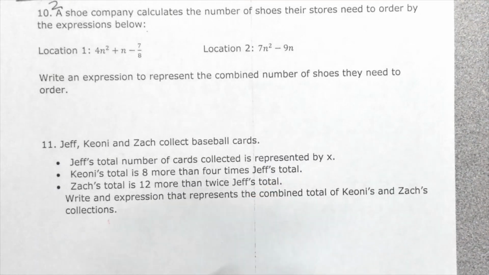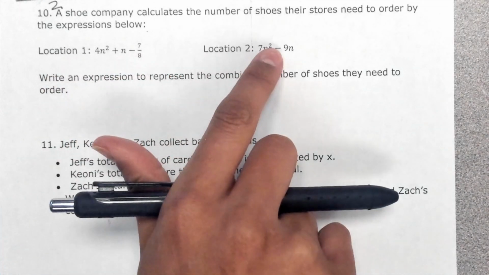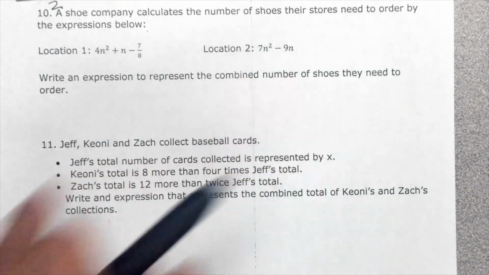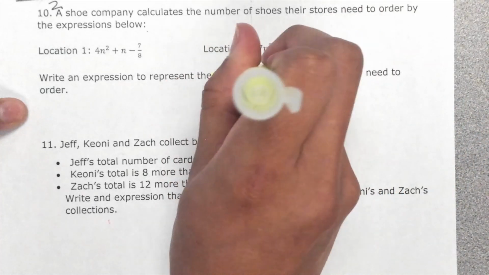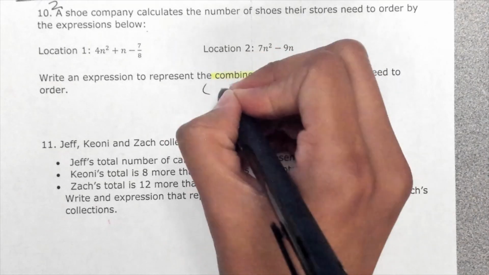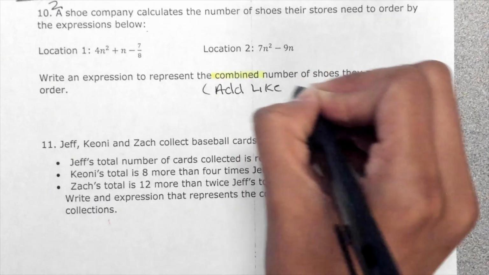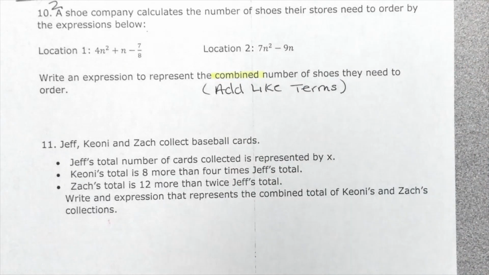Number 10 says a shoe company calculates the number of shoes their stores need to order by the expressions below. Here is location 1 and here is location 2. Write an expression to represent the combined number of shoes they need to order. So the key word here is combined. What does combined mean? Combined means we are adding. So you're going to add like terms. That is the key word.